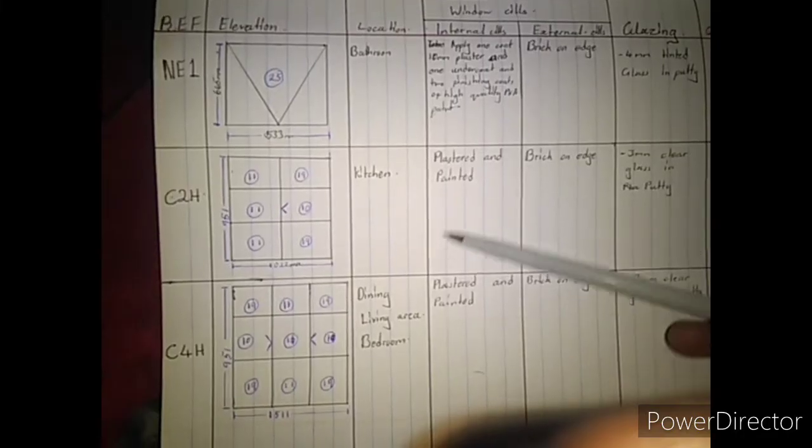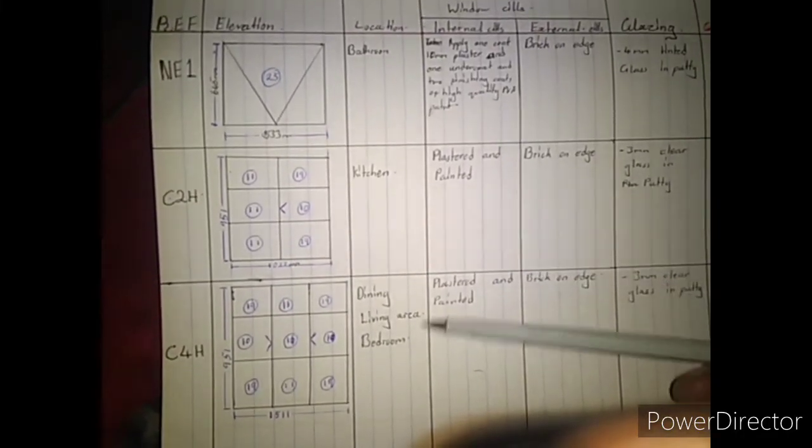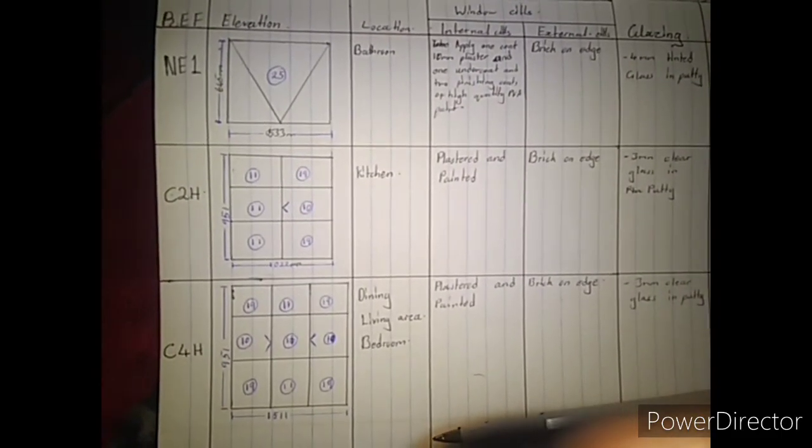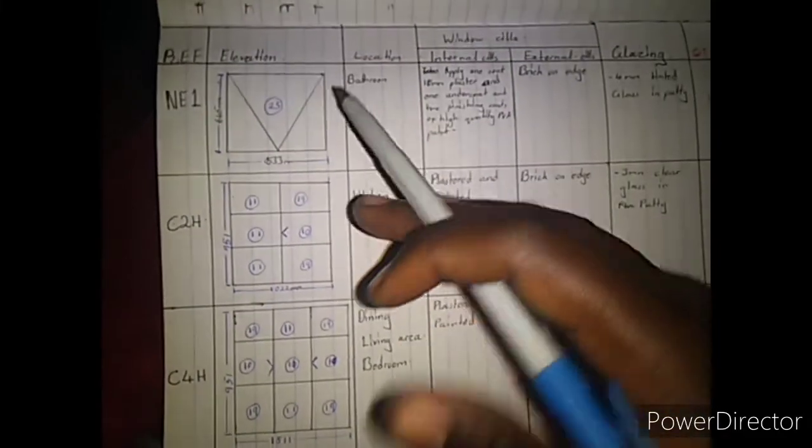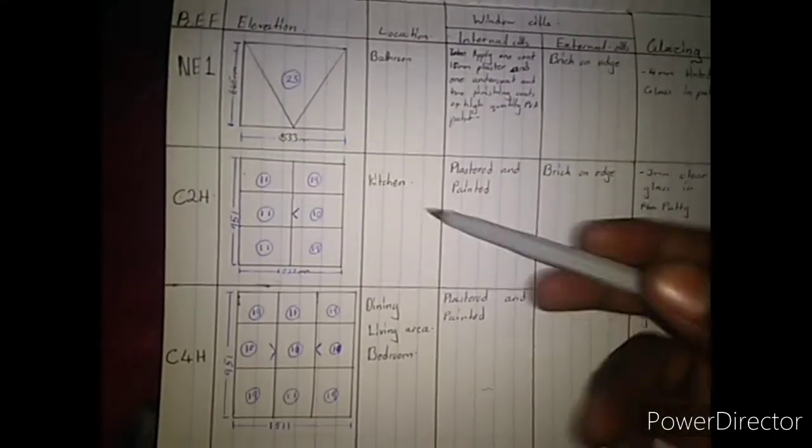So this window schedule might vary depending on the person who is doing the takeoff. This is my own design of doing it. Some other people might have a different design, but this is a basic design that you have to know. It might also vary depending on the type of window, but I don't think it will vary that much because this will include almost everything.